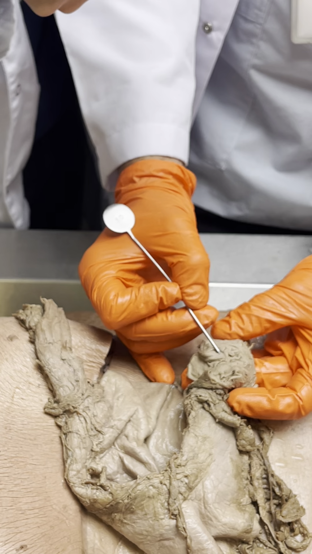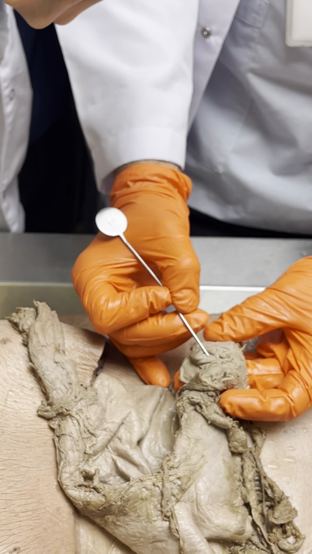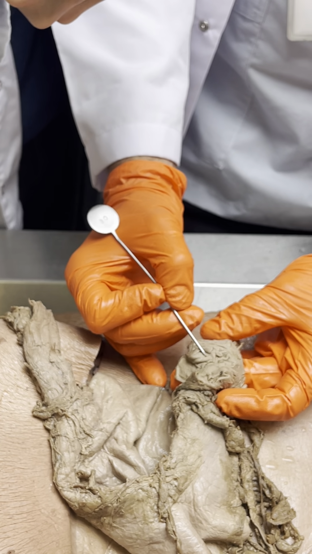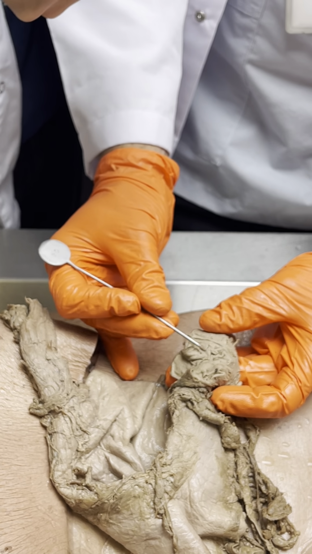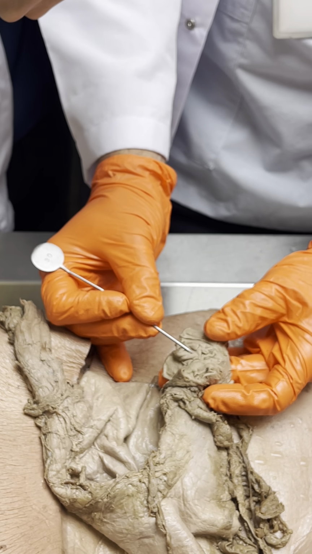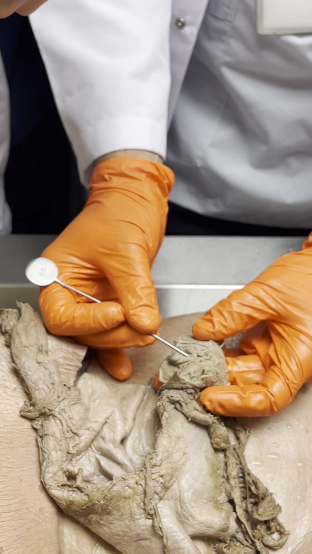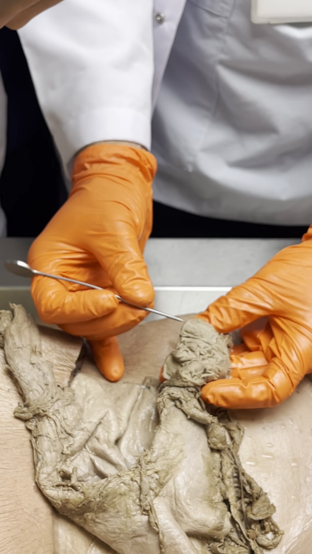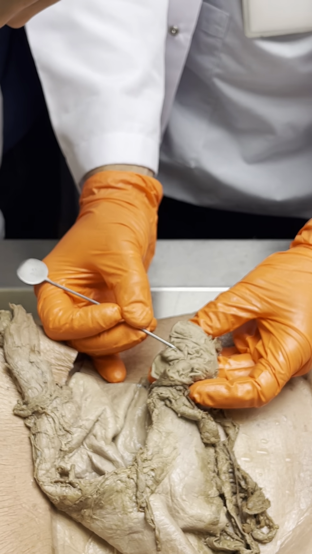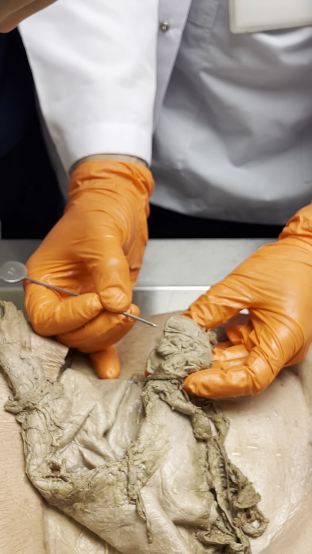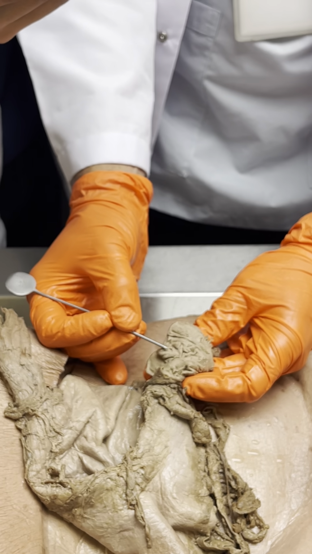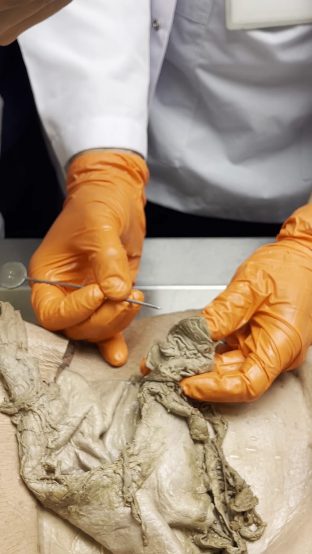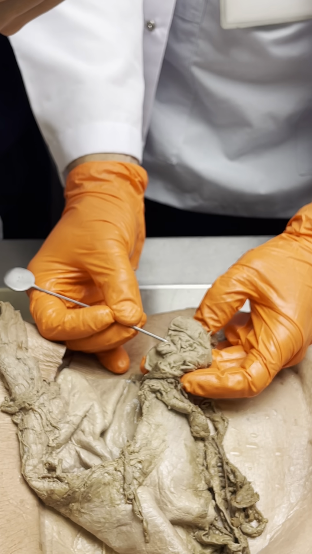This one, this is a fold, you see here? And it's the Santorini duct, the Santorini papilla, Vater and Santorini. So you must remember, it's not extra, but this is the accessory duct and papilla.